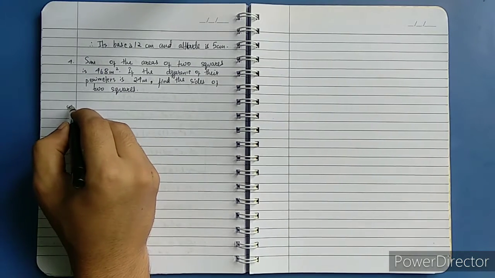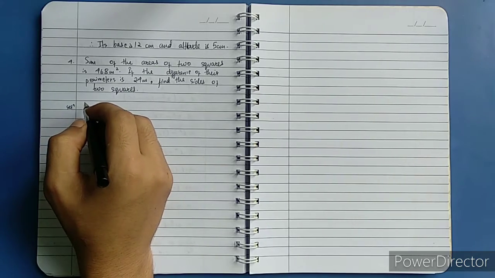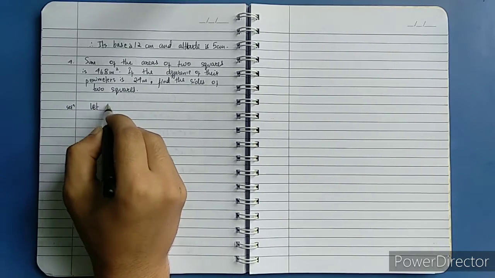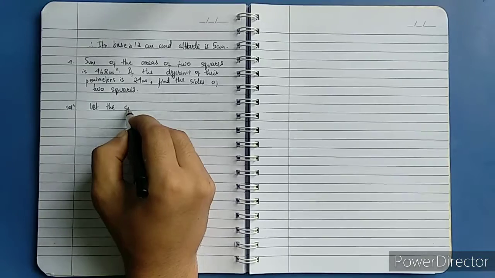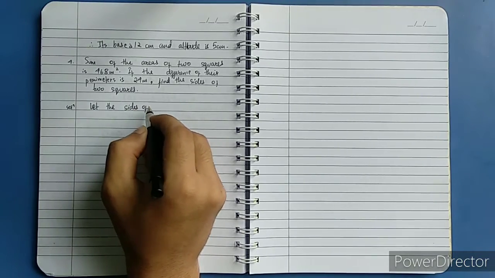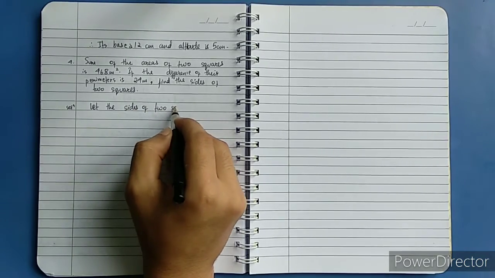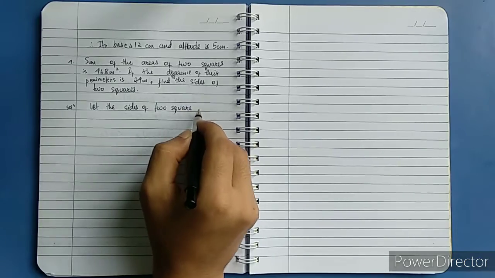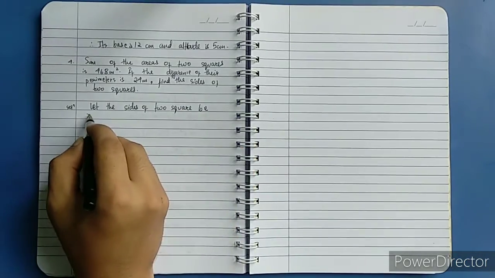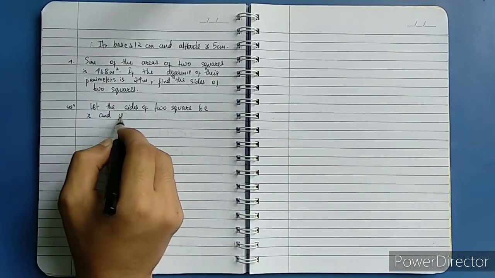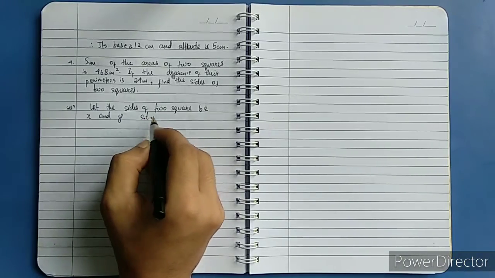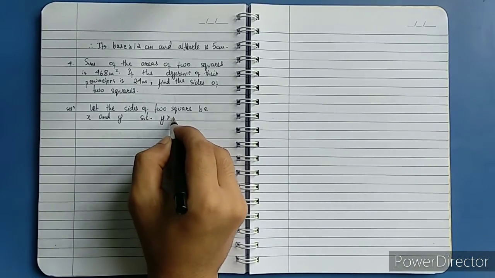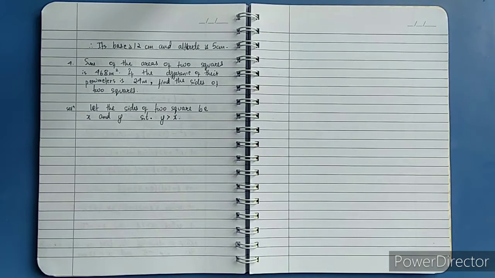Okay, so first let's take the side of two squares as x and y. So let the sides of two squares be x and y such that y is greater than x. Suppose there are two squares, so one will have a greater side. We assume that y has a greater side.